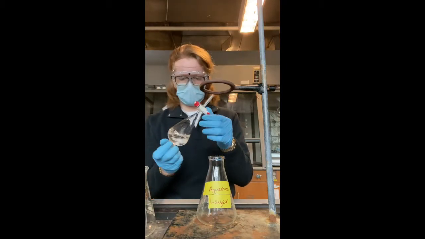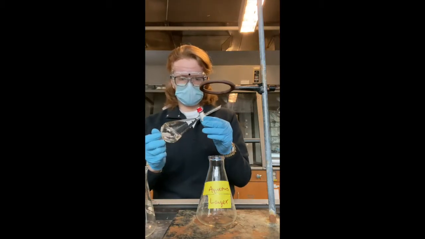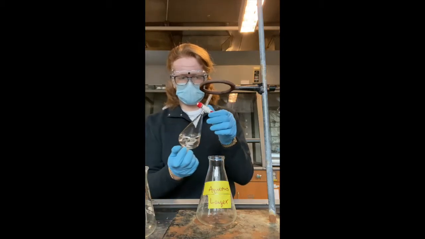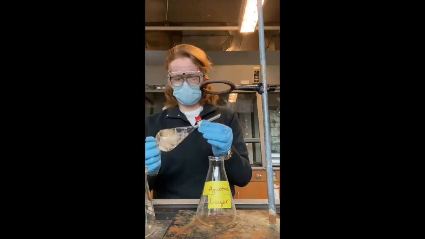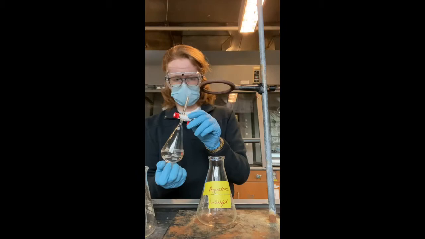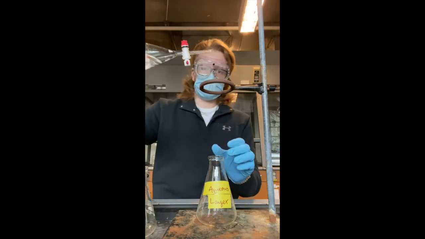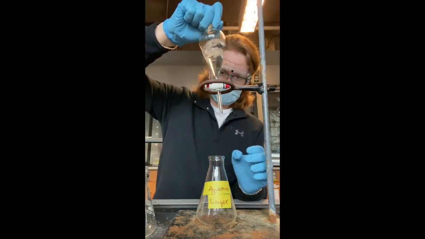Then you will shake up the separatory funnel to mix the solvent hexane with the mixture of distilled water and benzophenone. You will then open the stopcock once again to release any pressure and close it before mixing again. You will complete this process a total of 3 times, as I have just done.